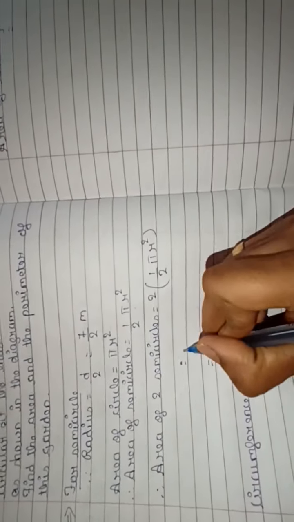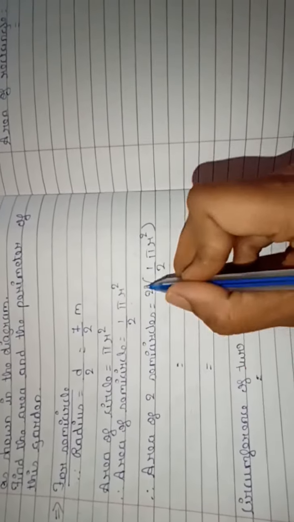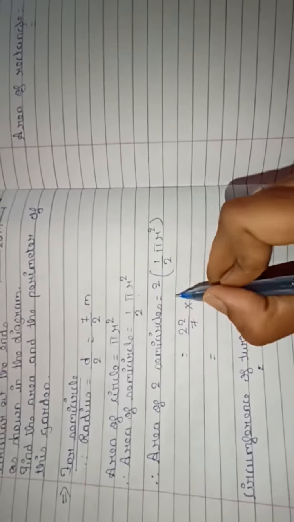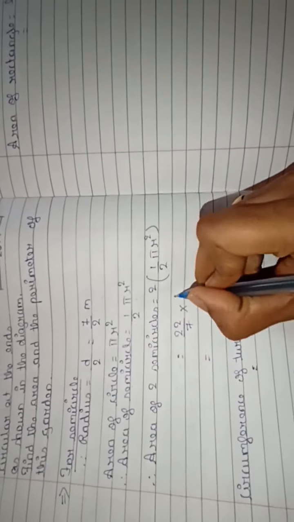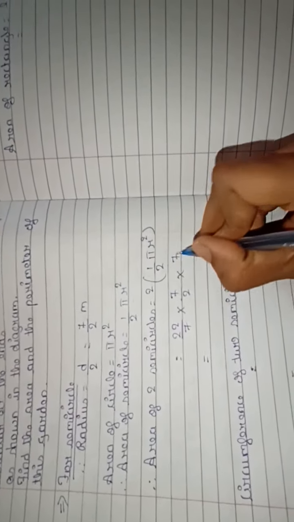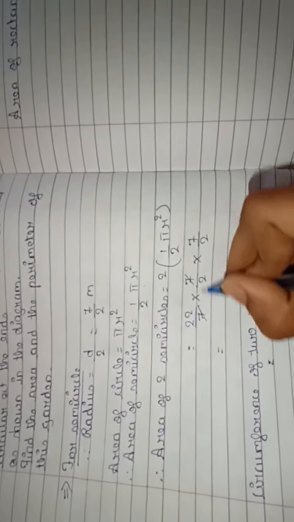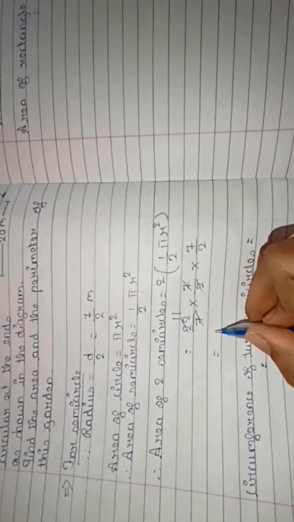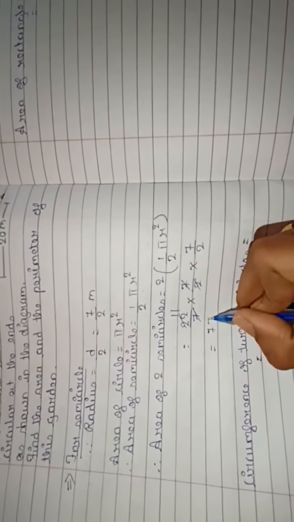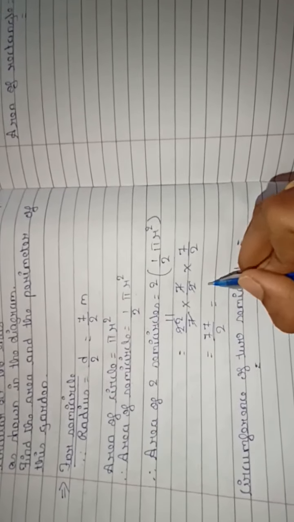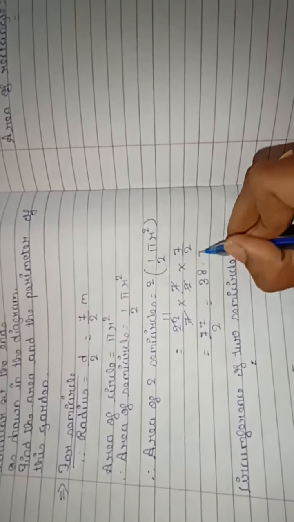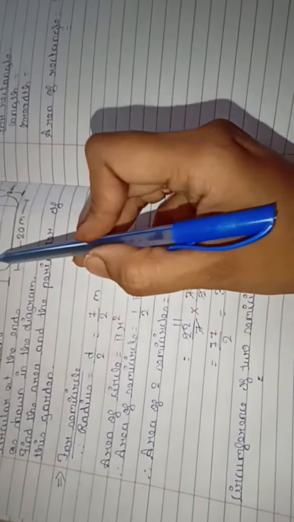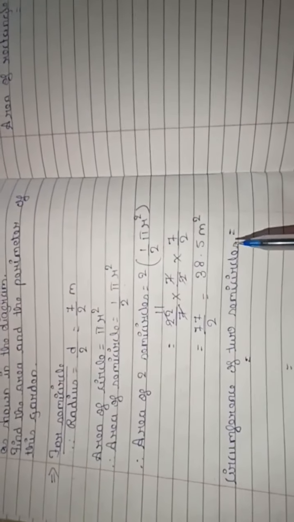So 2 and 2 will get cancelled. Pi is 22 by 7, and r we have got is 7 by 2, so 7 by 2 multiplied by 7 by 2. This 7 will get cancelled, 2 elevens are 22, so 11 into 7. Our answer will be 77 divided by 2, that is equal to 38.5 meter square. So the area of the 2 semicircles, this and this, is 38.5 meter square.